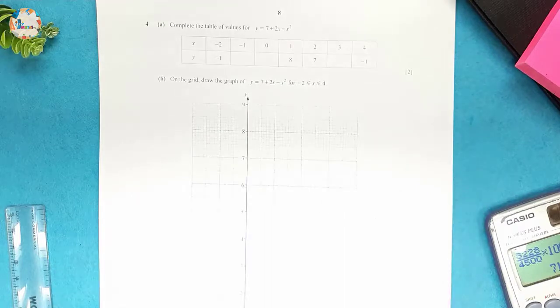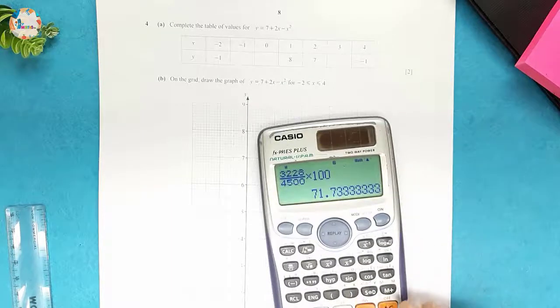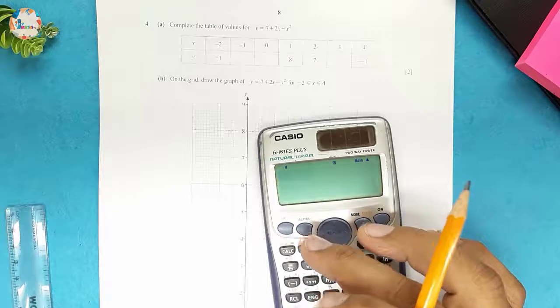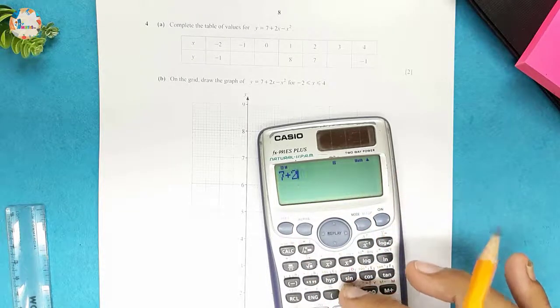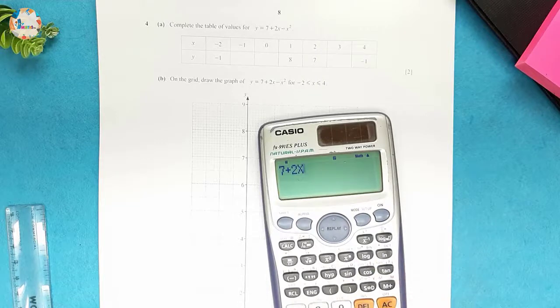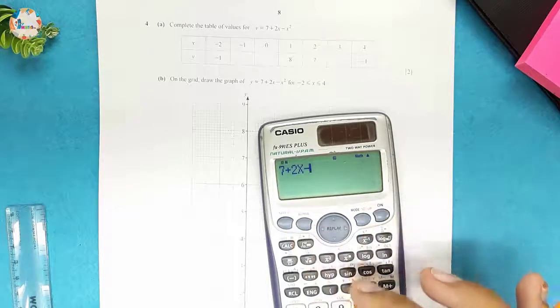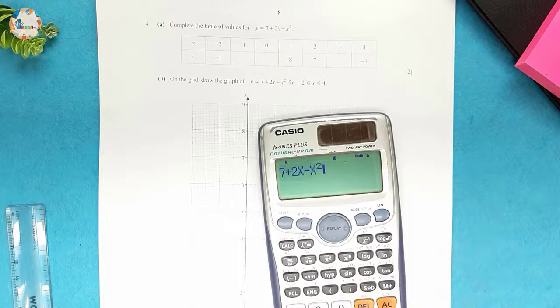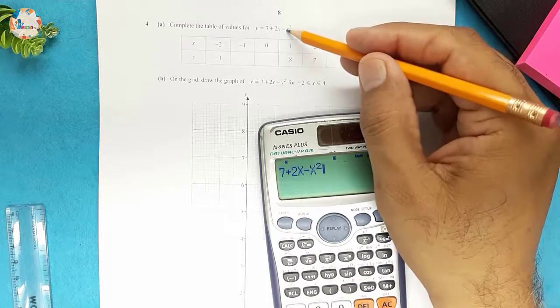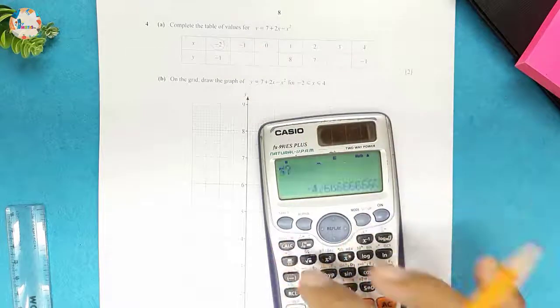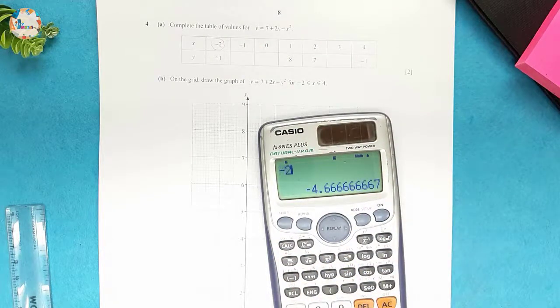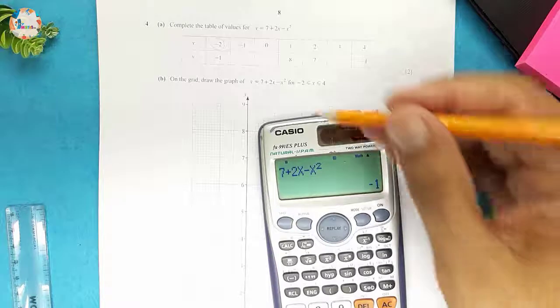Question number 4: complete the table of values for y is equal to 7 plus 2x minus x squared. So we type this equation into the calculator. Now this is our equation. For x equal to minus 2 we should get minus 1. So calculate for x is equal to minus 2, and we are getting minus 1.